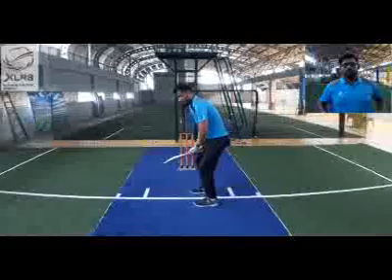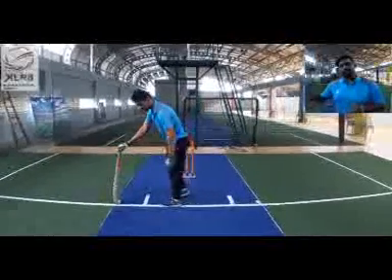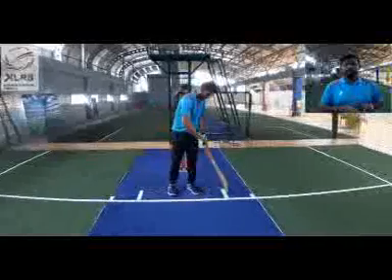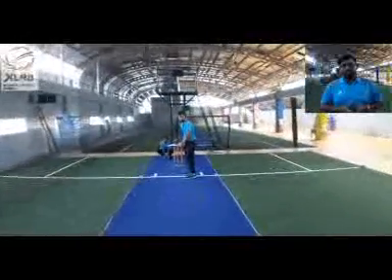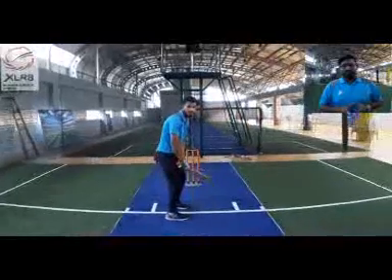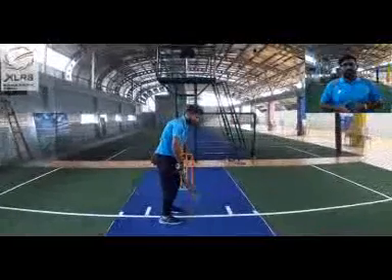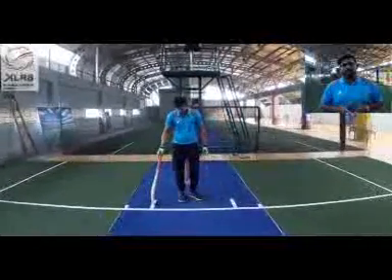Now, you see these 2 perpendicular lines on the crease. The offside wide for a right-hand batsman is the end of the pitch, and the leg side wide for the right-hand batsman is this perpendicular line on the batting crease. Which means if the ball goes in between this line and the leg stump, but behind the batsman, that's a good ball. For a left-handed batsman, the offside wide is the end of the pitch, and the leg side wide is this perpendicular line on the batting crease.